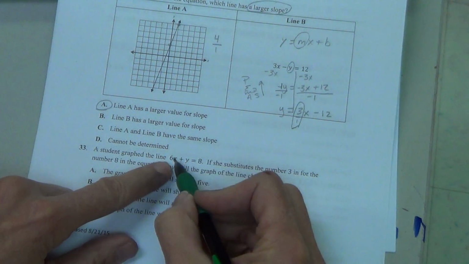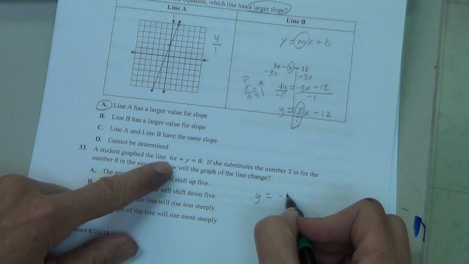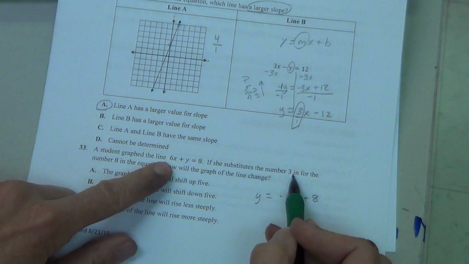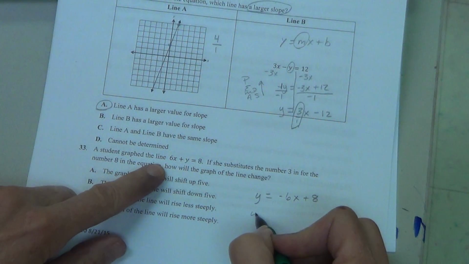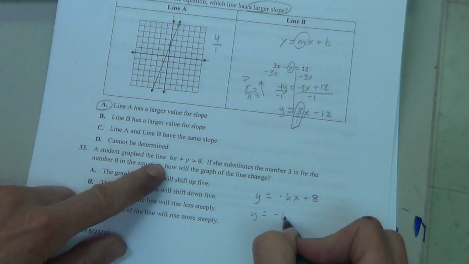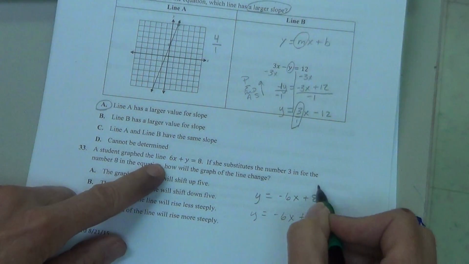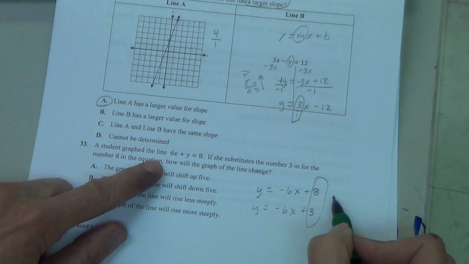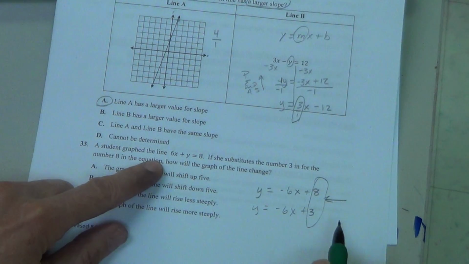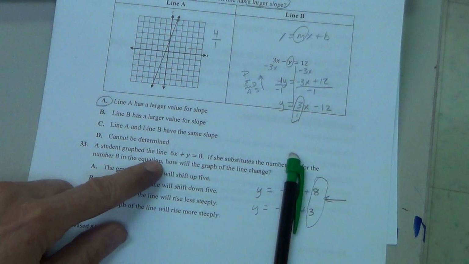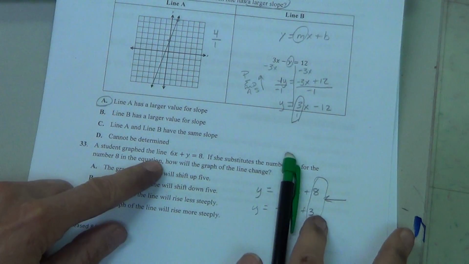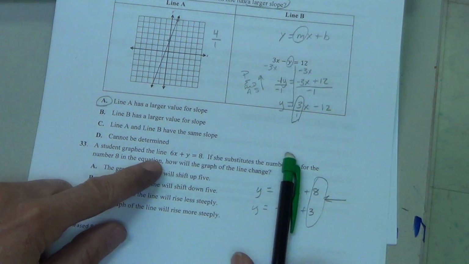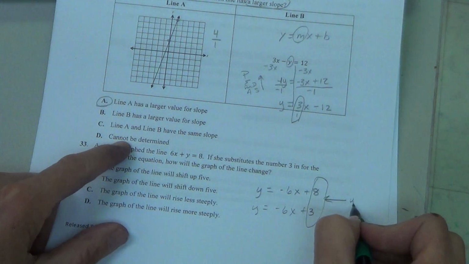We just move that 6x across. We'd have negative 6x plus 8. Now, if she substitutes 3 in, then we would have y equals negative 6x plus 3. Question is, what is that on the graph? If you've been graphing in my class, then you know we covered this term by the x, and we always say y equals that, and that's where we put the dot to start our graph. So this is your y-intercept.